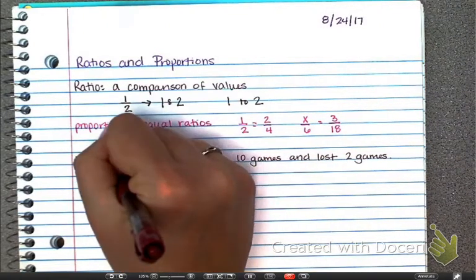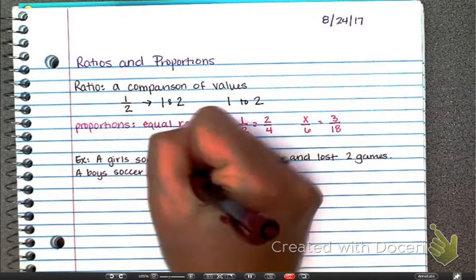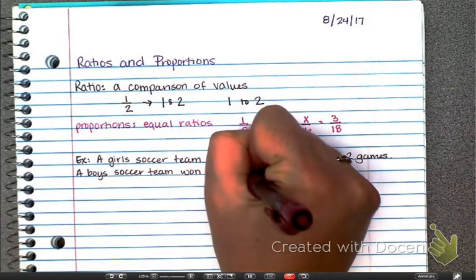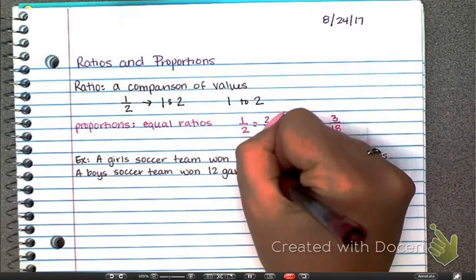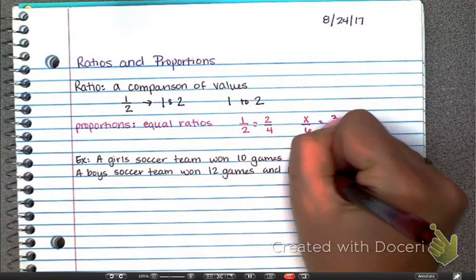A boys' soccer team won 12 games and lost 3 games.